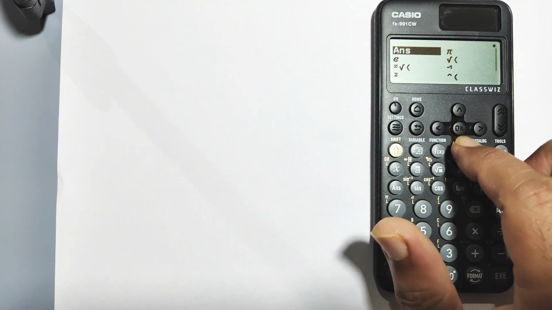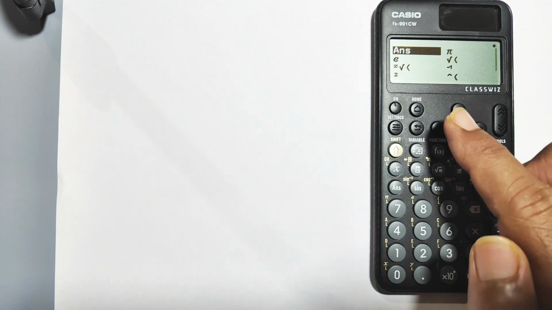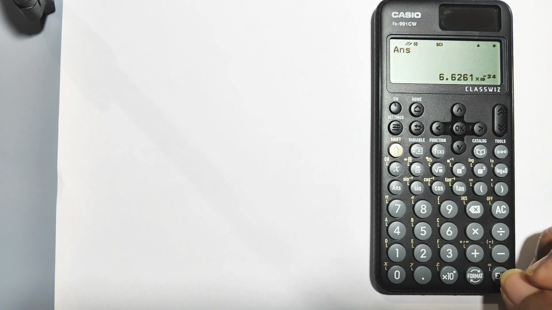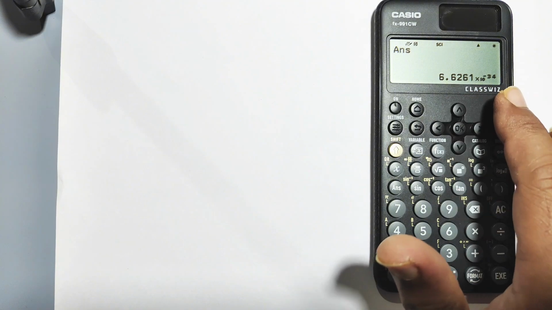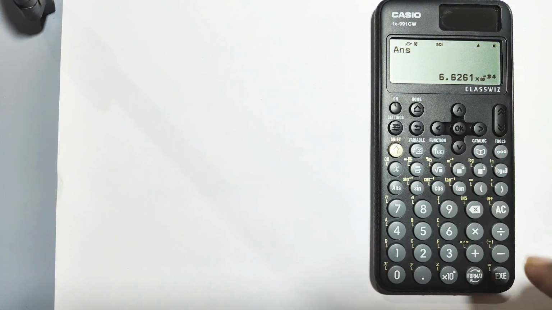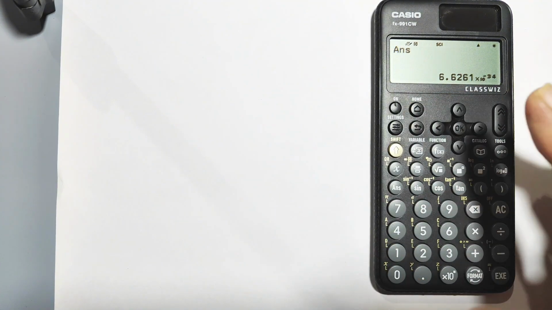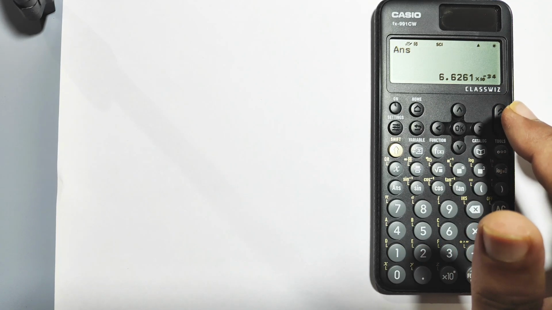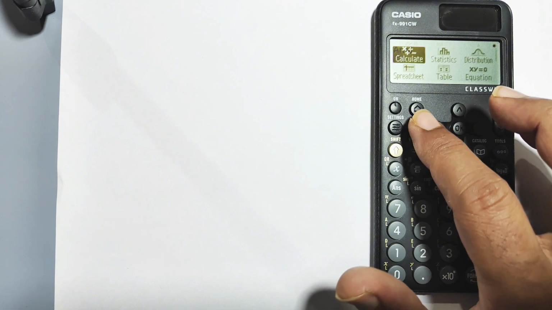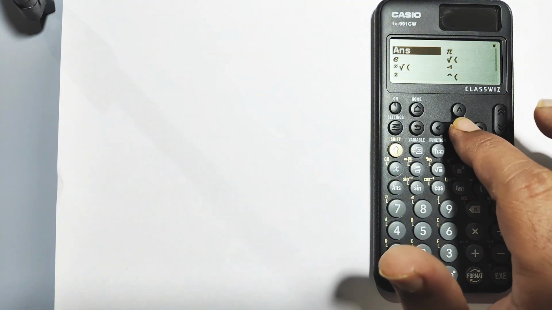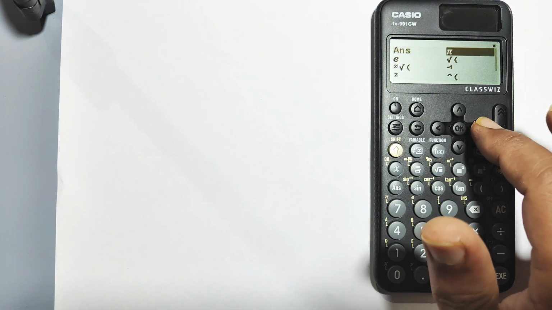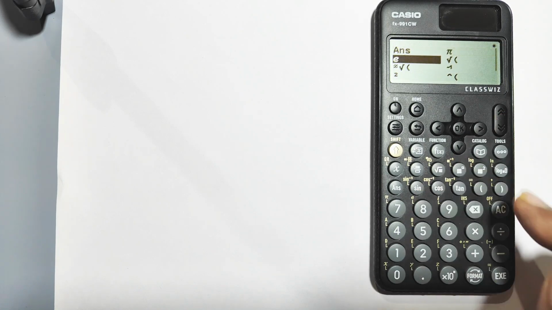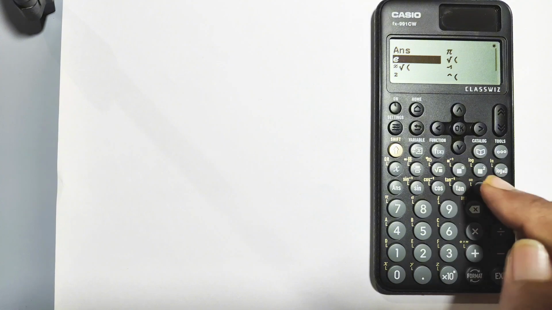Now other means here you can see answer, pi. Answer means if you select answer and press OK, previously this value was stored in the answer button, right? Answer is a variable. This value is stored in that particular variable, the ANS variable. It is showing like that, right? And you can go into others and see pi, e and all, right? But all these symbols you can press on this particular menu directly using these buttons.